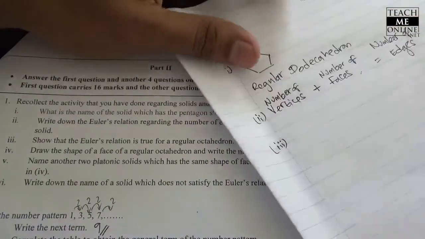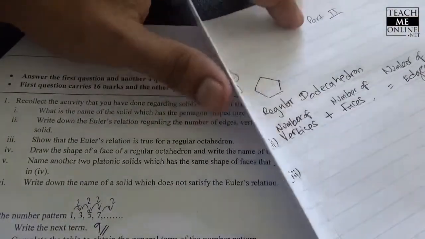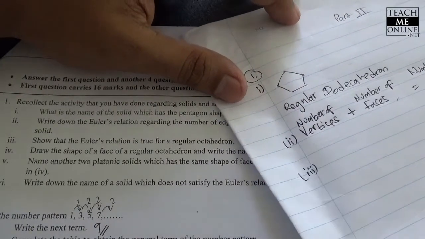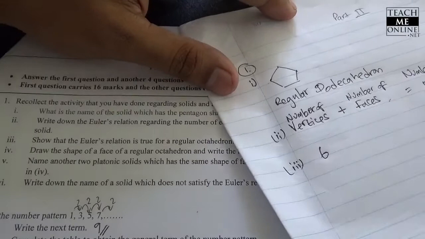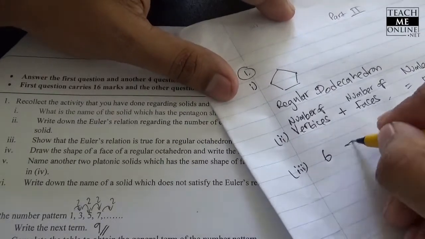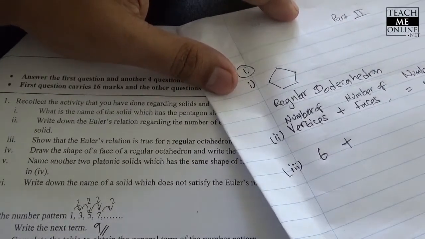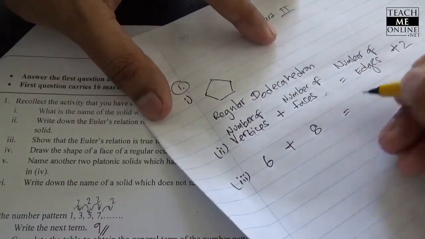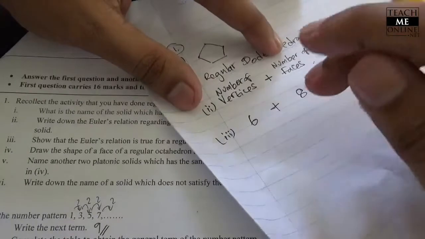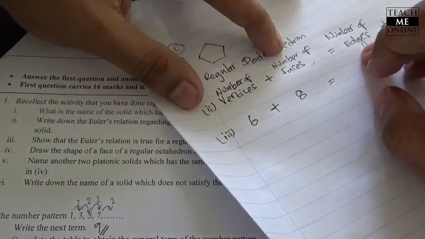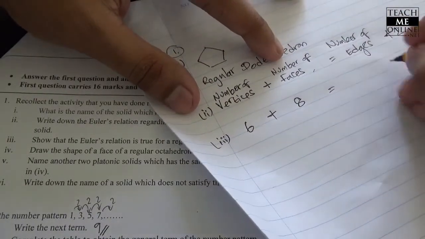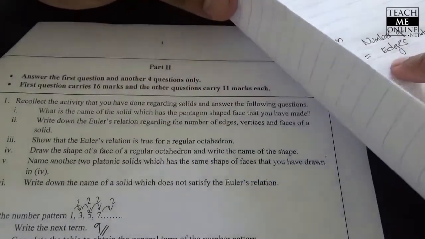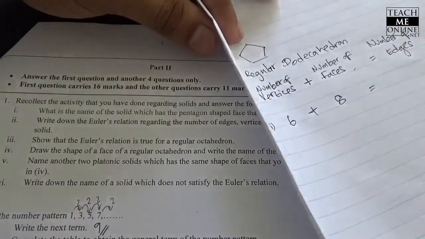Part 3. Show that Euler's relation is true for a regular octahedron. In a regular octahedron, there are 6 vertices plus a regular octahedron has 8 faces. So this must be 6 plus 8. This must be equal to number of edges plus 2. So 2 is fixed. Number of edges in a regular octahedron is 12.